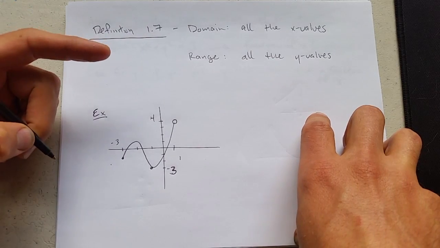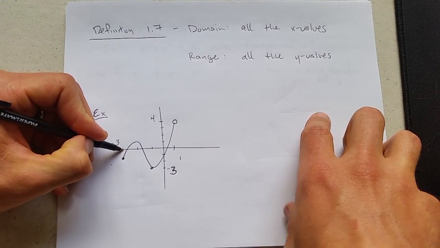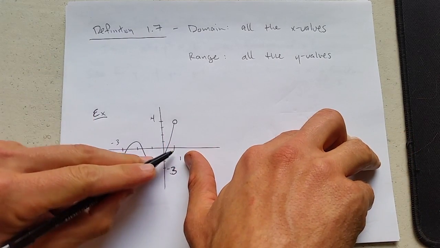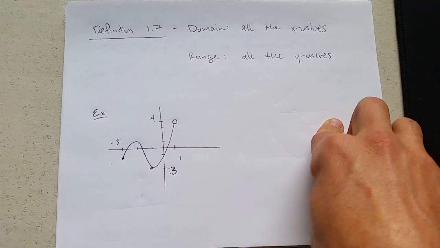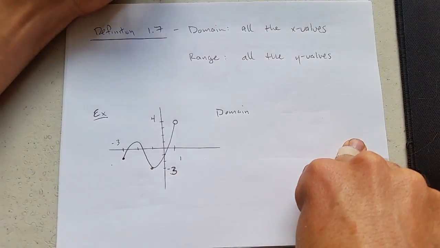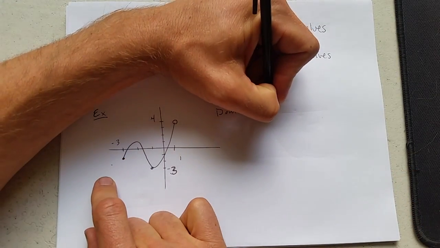So we'll do domain first, all the x values. So what do we have? We're going to start at -3, and we have all the x values until we get up to +1. So how do we write that? Here's the domain. We're going to use interval notation. So we're going from -3 to 1.